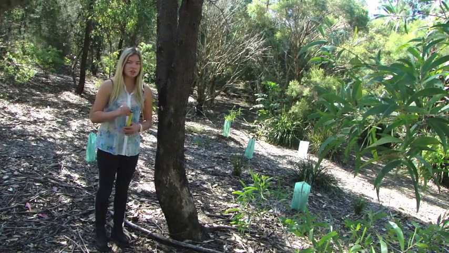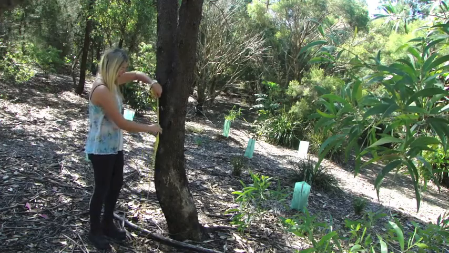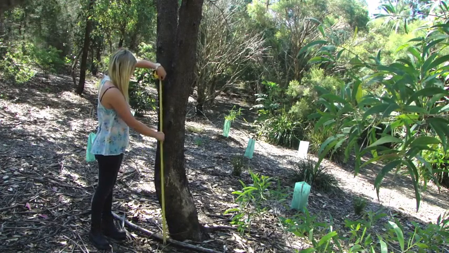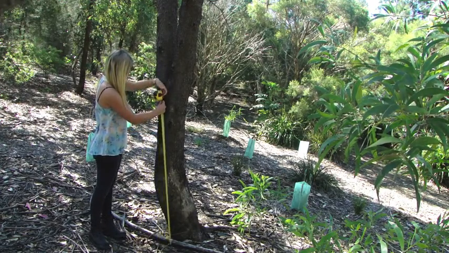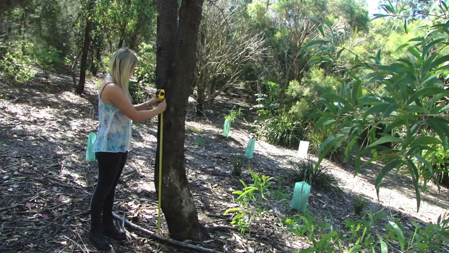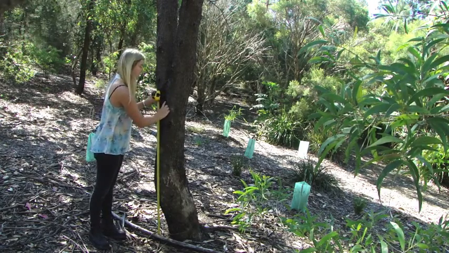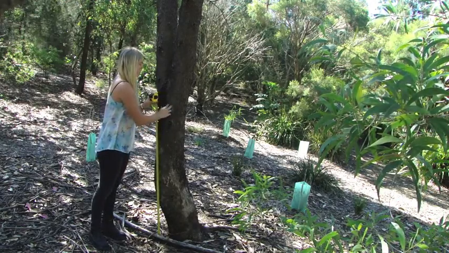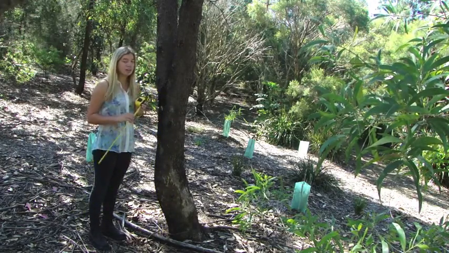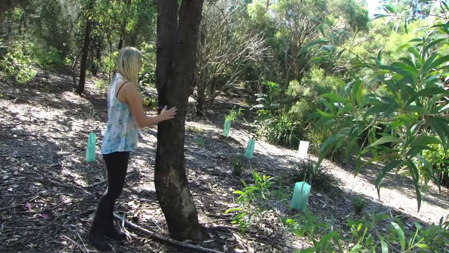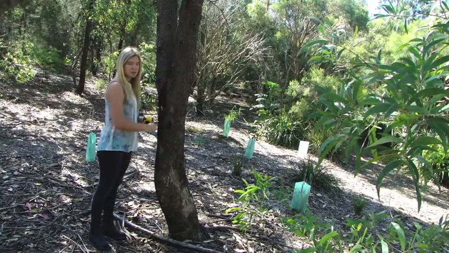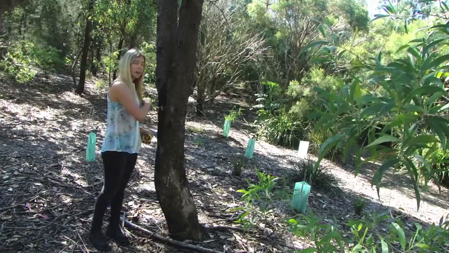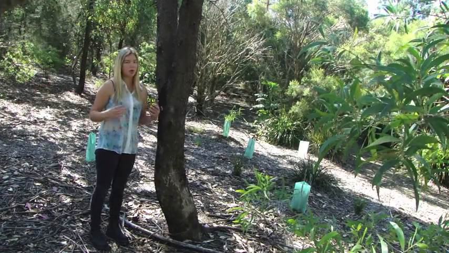Firstly, we'll have to measure 1.3 metres up the tree. So that's about there. Once 1.3 metres has been measured, we'll then make a sharpie mark on the tree. Once the sharpie mark is there, we'll get another measuring tape, a little more flexible than this one, and wrap it around the tree and take the measurement.